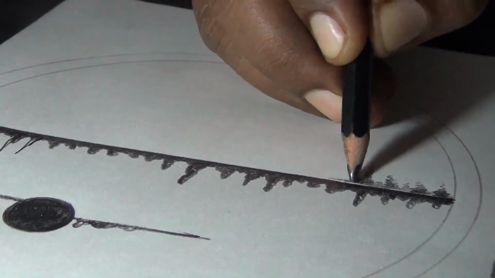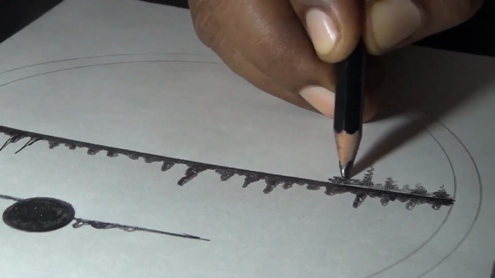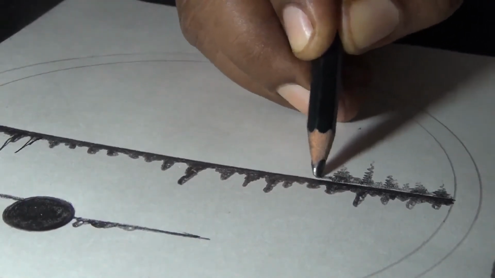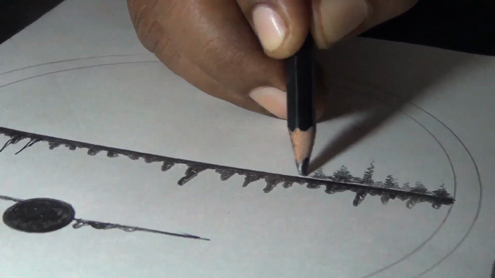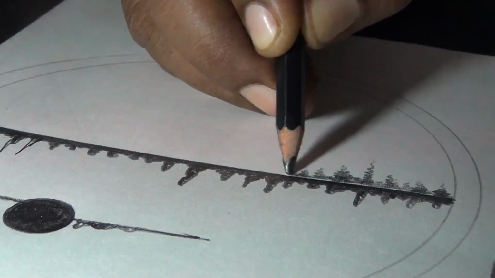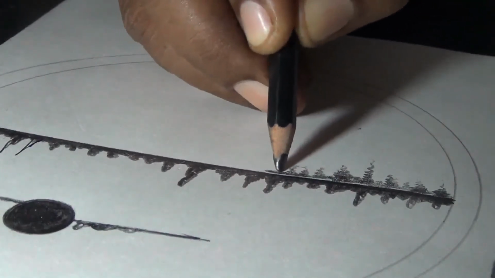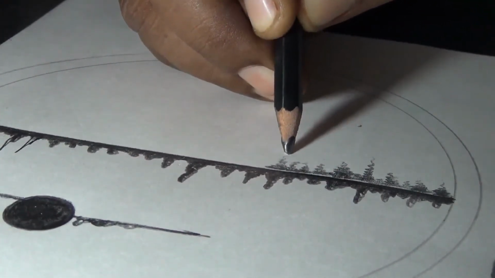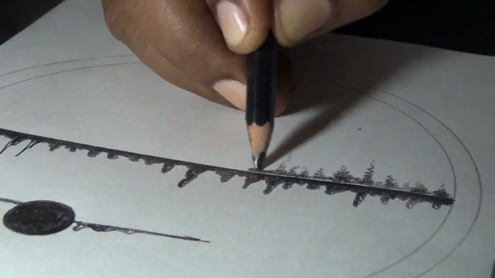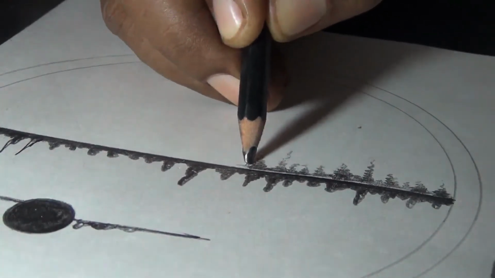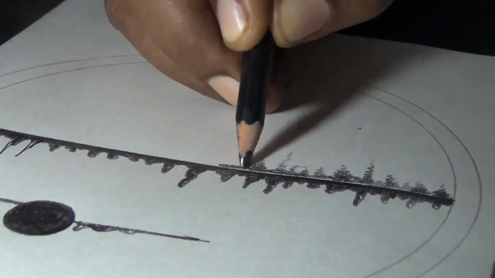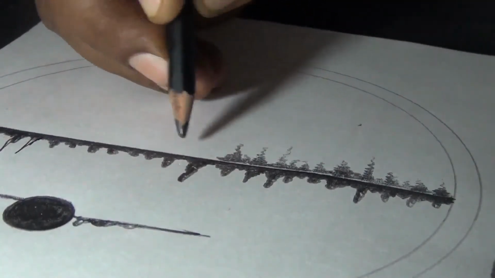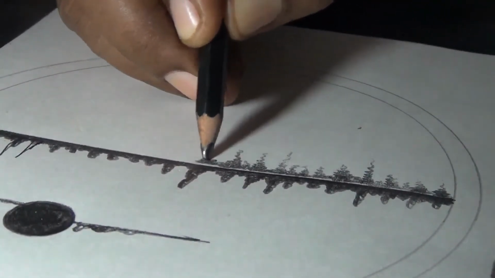If top dark, then come to the bottom by giving light strokes. From far view it will give its shadow effect. Very easy.